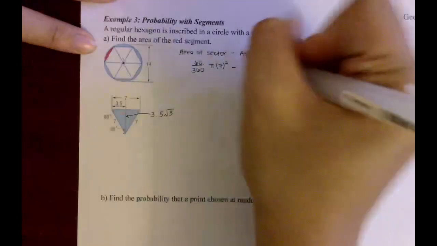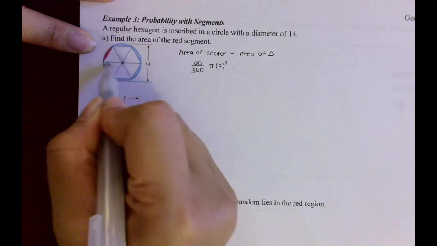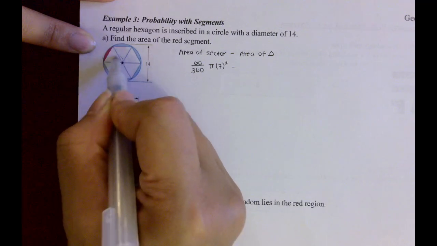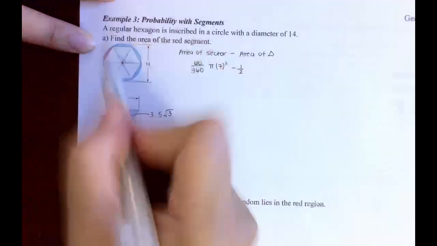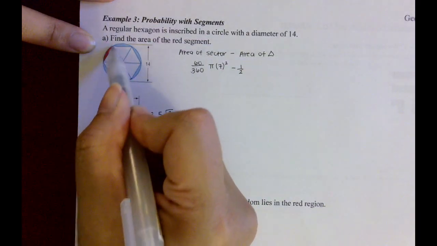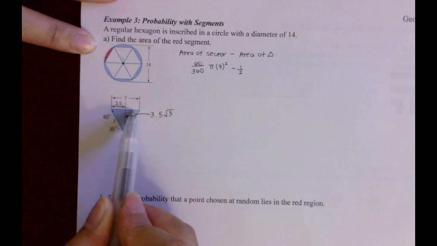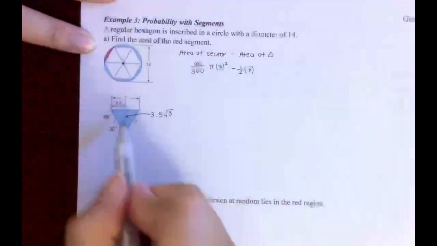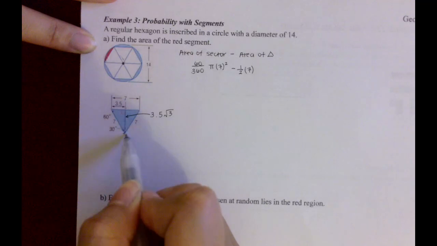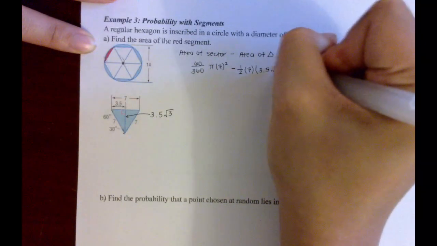Okay? So then the area of this triangle that we're going to take out, right? Because right now area of sector is all of this. We want to take out the triangle. So area of the triangle is 1/2. The base here is 7. Okay, we just found that here because it's an equilateral triangle. Base is 7. And then the height, which I found here, right, is 3.5 square root of 3.